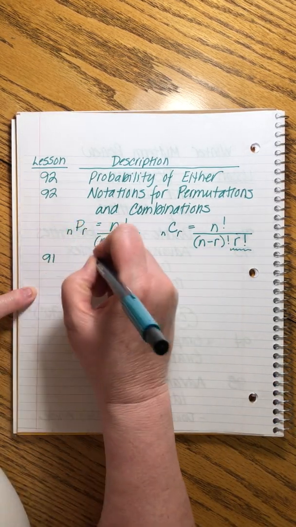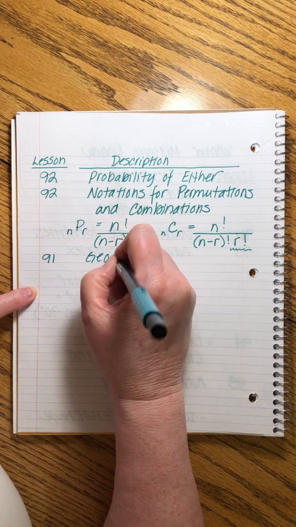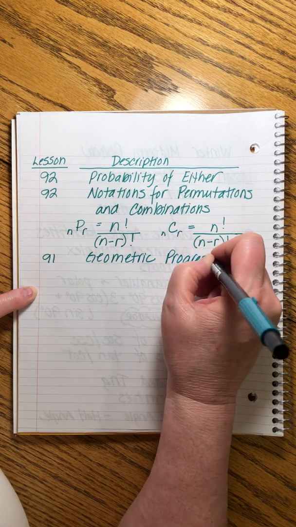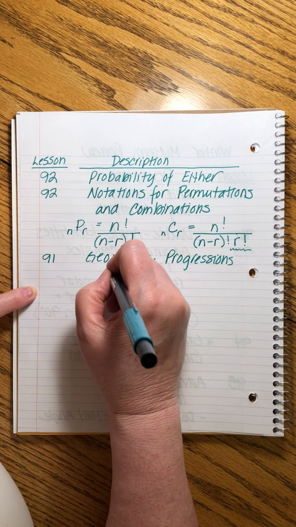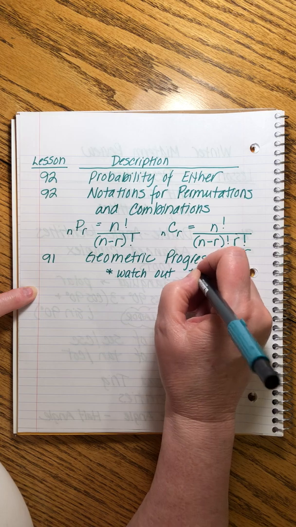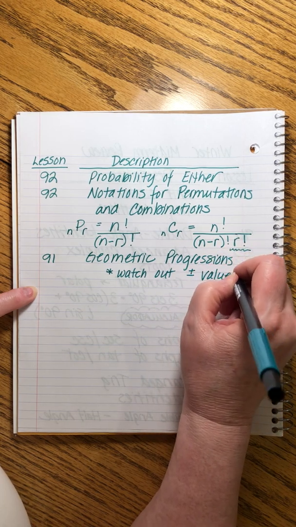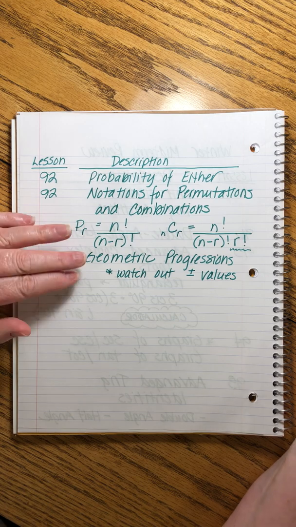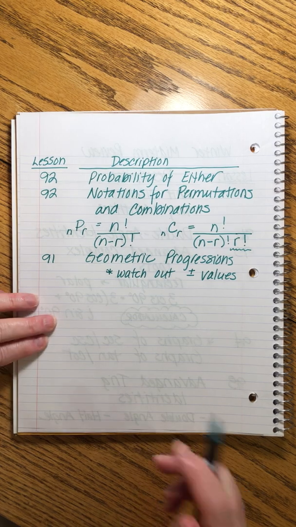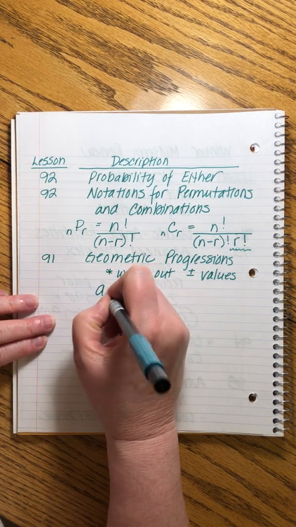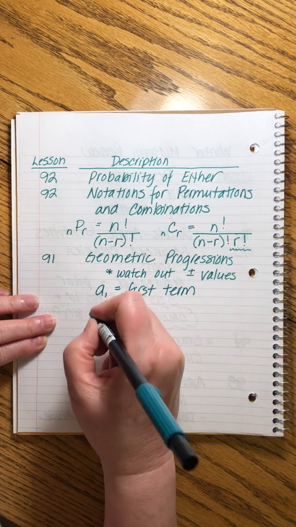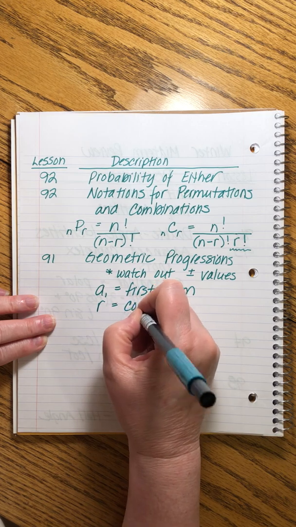91, geometric progressions. Okay, remember that when you're multiplying, watch out for plus minus values, right? That's the tricky thing about the geometrics, is that we can have minus signs that make everything crazy. And remember with these, we say that a1 equals the first term, and r equals what we call the common ratio.